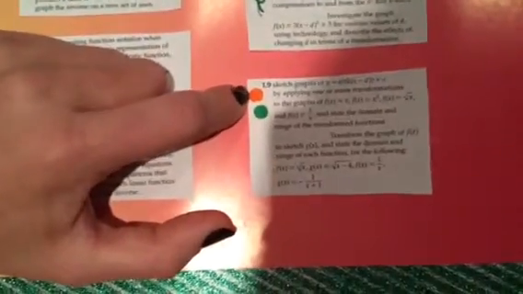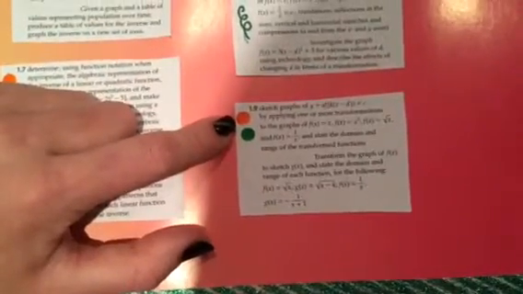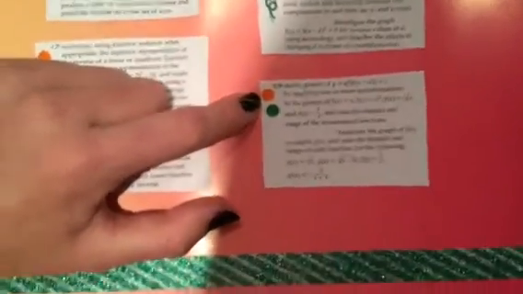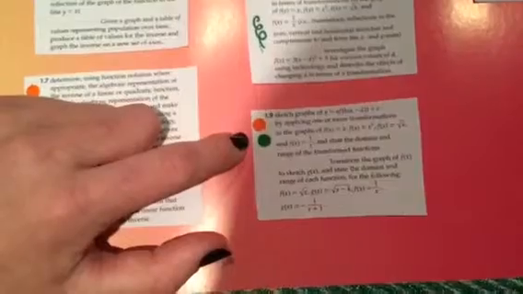And then the connections. The connections piece is really important here, because what I really want my students to understand is the connection between the relationships between the parameters and the function.